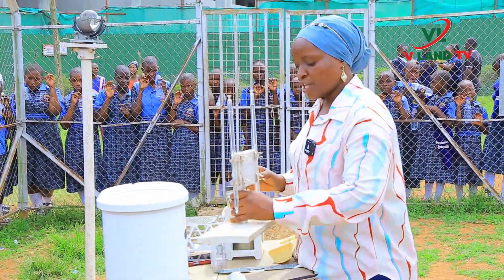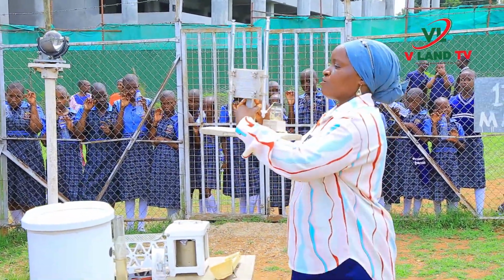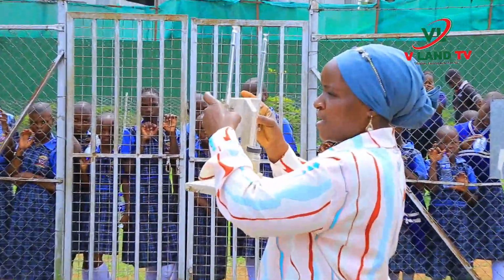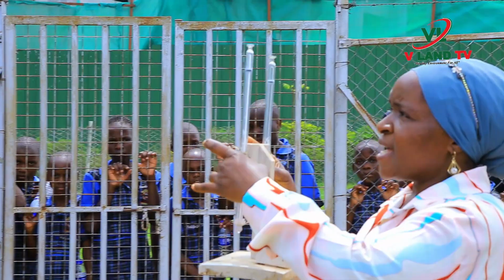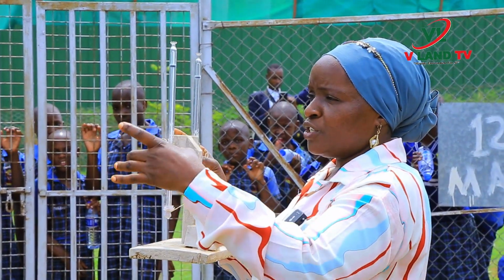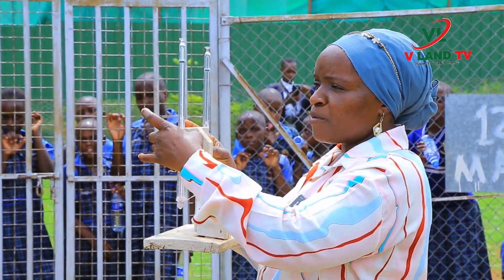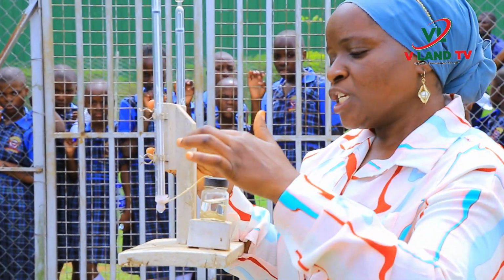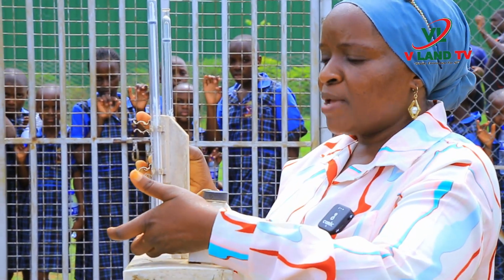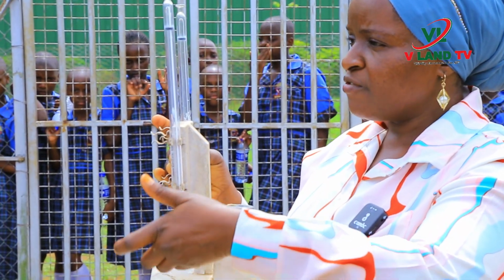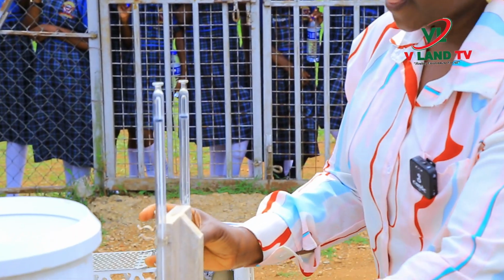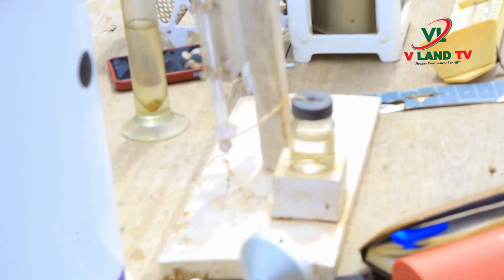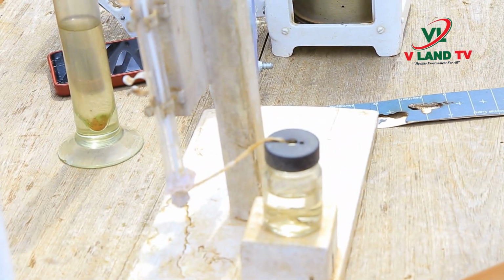This is how they look like. This is the dry bulb thermometer, and this is the wet bulb thermometer. You may ask yourself, they are the same, how do you differentiate them? On the wet bulb thermometer, there is an attachment of this water bottle. It is used to wet this thread, and it is making the tip of the thermometer wet, giving us the results for the wet bulb thermometer. That's what differentiates them.